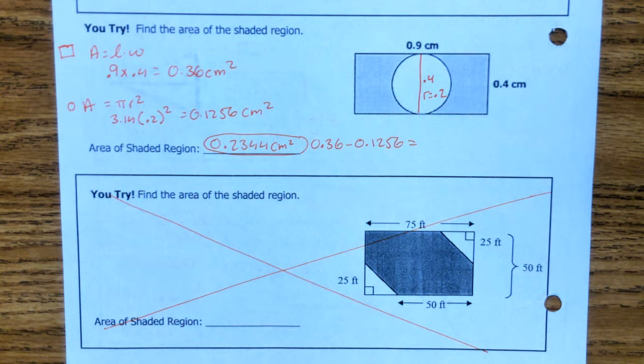Does someone want to share their area? Spencer? Could I say what I did? You can tell me what your answer is. Nothing. Okay. Audrey?